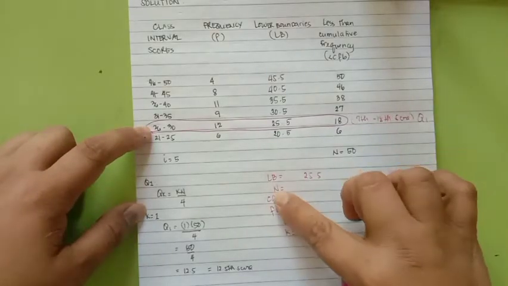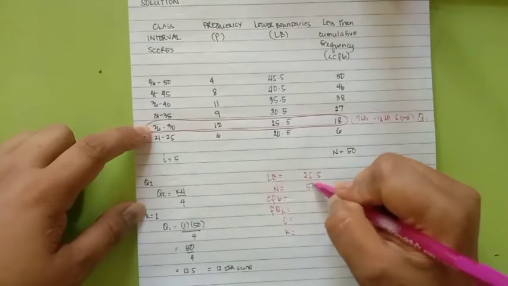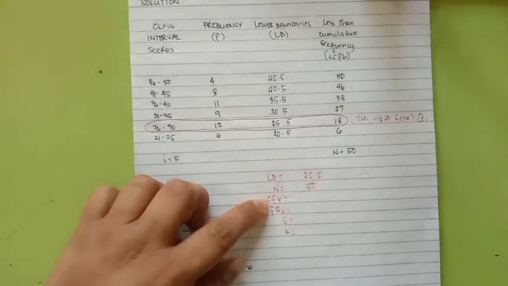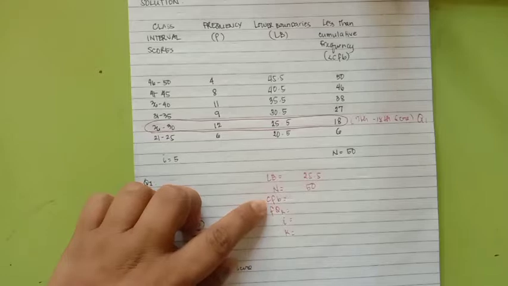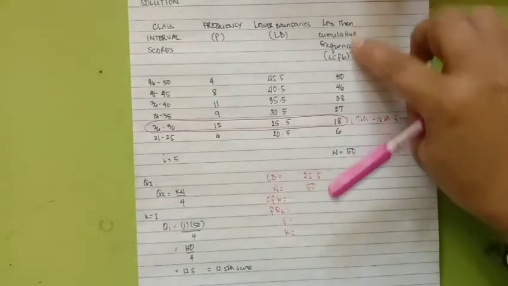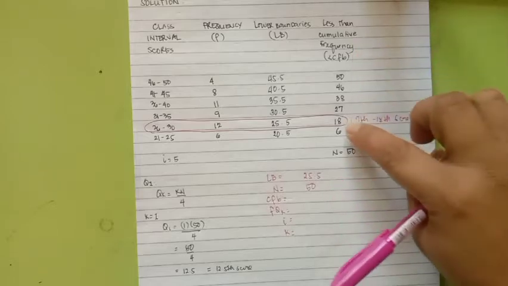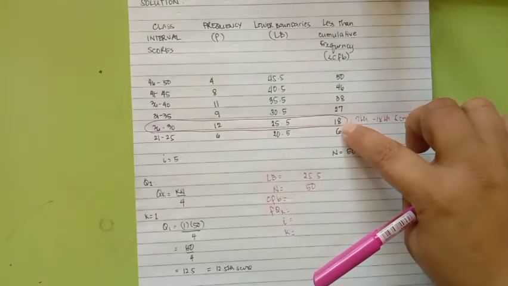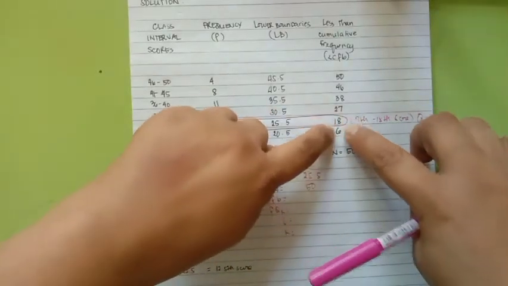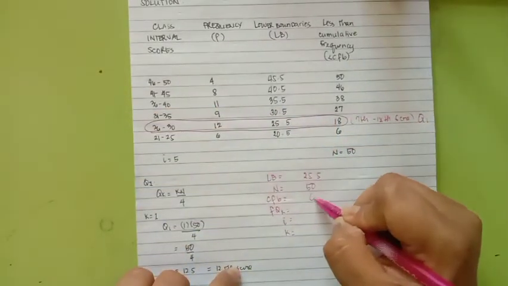And then, ano yung N natin? N is 50. And then, what is the CFB? The CFB is the cumulative frequency before the quartile class. Diba? Ito yung mga cumulative frequency. Ano yung cumulative frequency before the quartile class? This is the quartile class. Ano yung nasa ilalim niya? 6. So, CFB is 6.